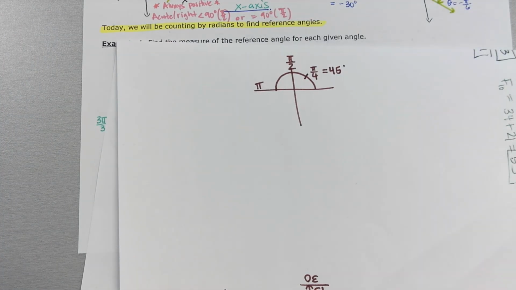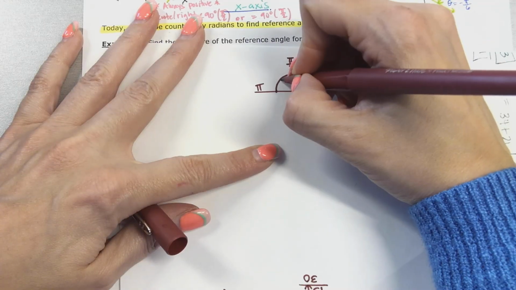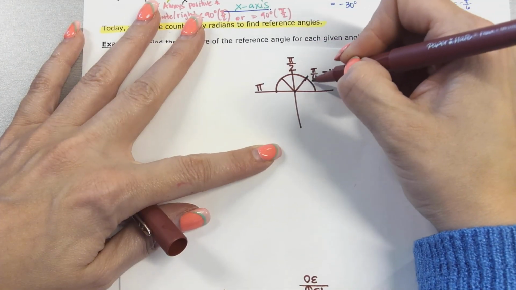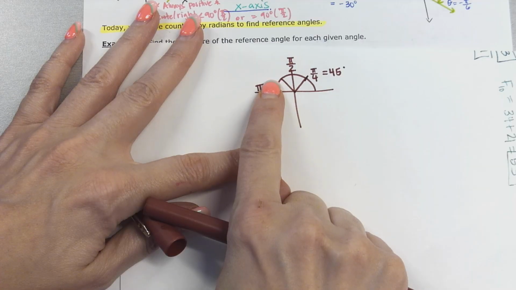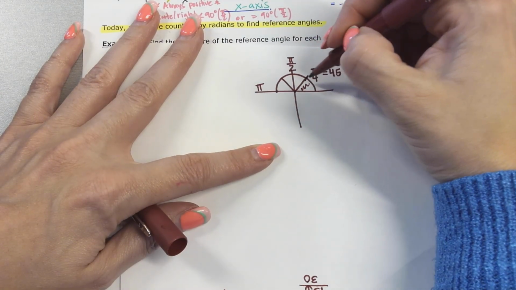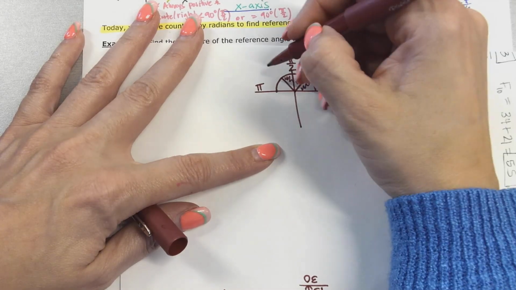Okay, it's based on fractions, right? If I cut this into fourths, this would be 1/4. Based on that, do you guys know what this is in radians? 3/4, because we have 1, 2, 3/4 of the pi. See that?